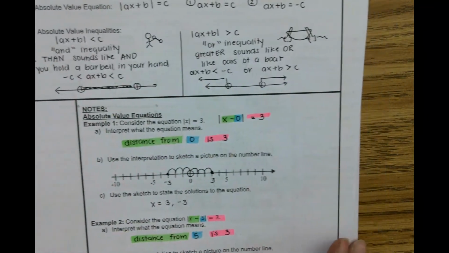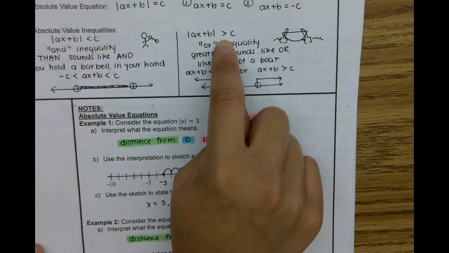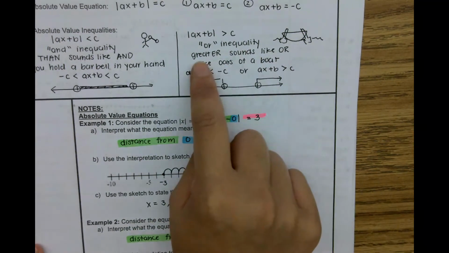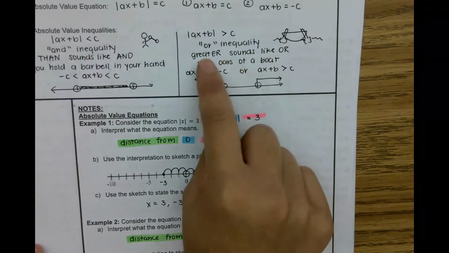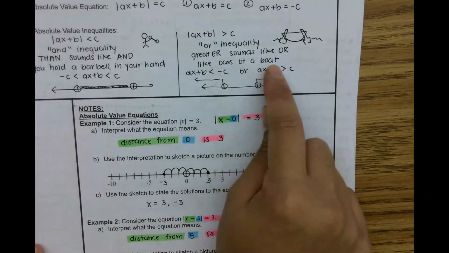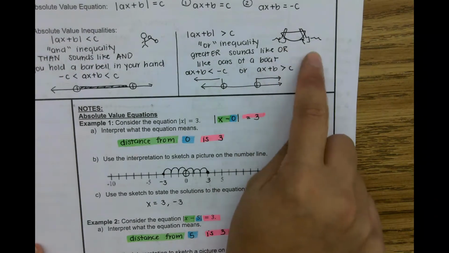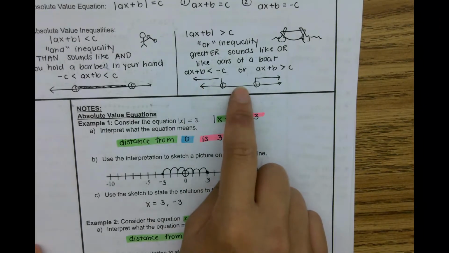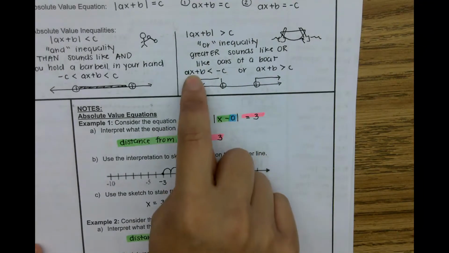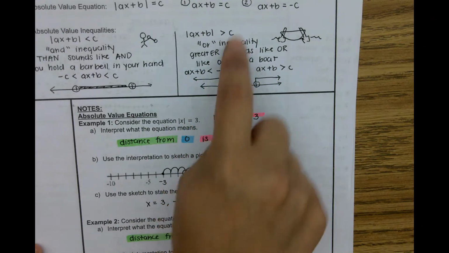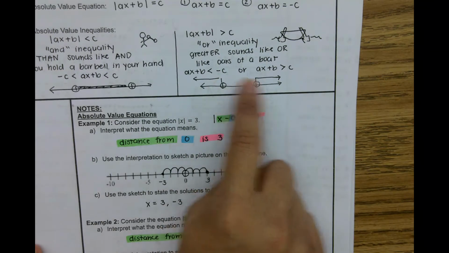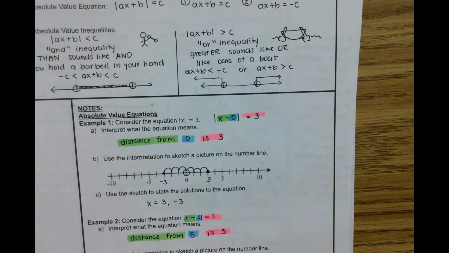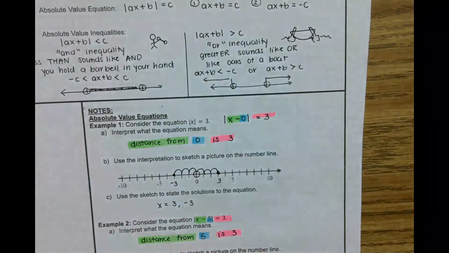When your absolute value is greater than something, it's going to be an or inequality. And how I remember it is greater sounds like or, greater sounds like oars of a boat. Boat, oars. And so that's why here our graph looks like oars. And how we split it is we take our absolute value and it's going to be less than negative C, or it's going to be whatever we had in our absolute value greater than C. So this is a great place to go to when you are stuck.